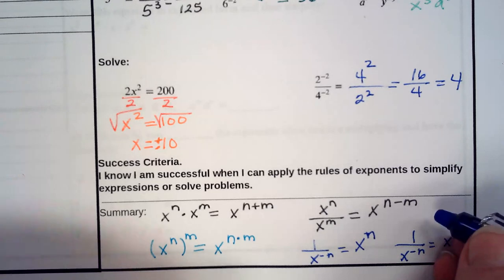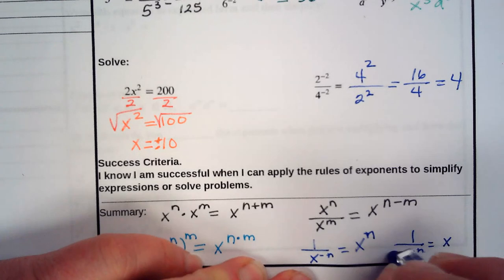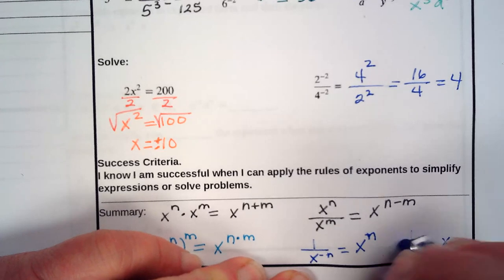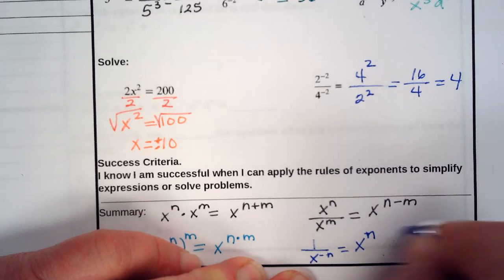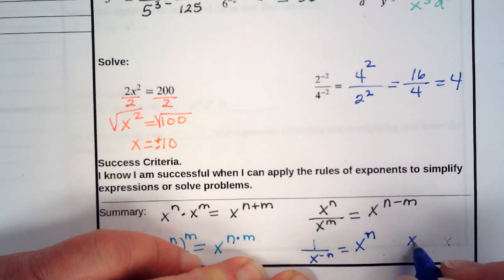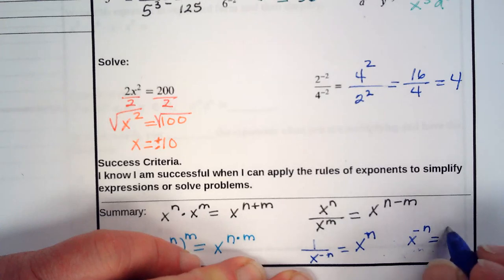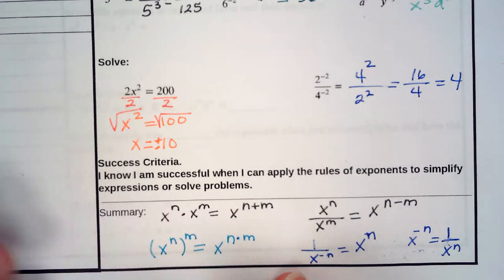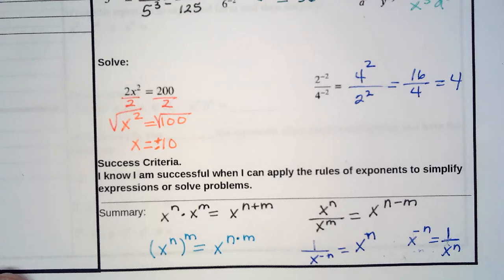And whoops, I did it the wrong way. I should have put 1 on top, and I didn't. We'll get that corrected here really quick, and we will be done. So, x to the negative n is equal to 1 over x to the n. Those are your rules in a nutshell. Hopefully you can apply them to simplify your exponents.